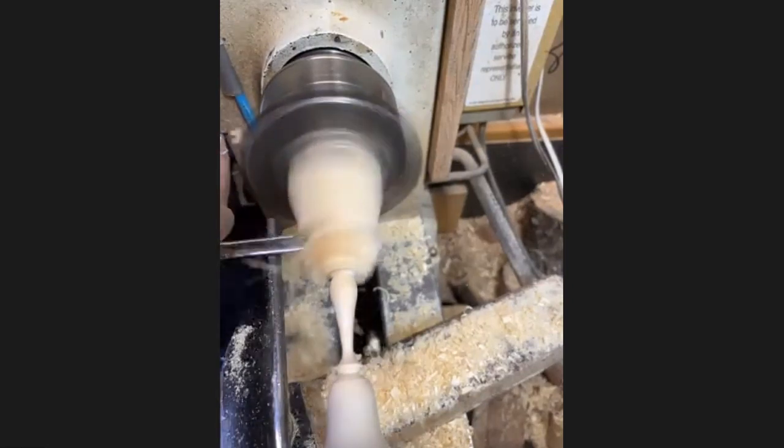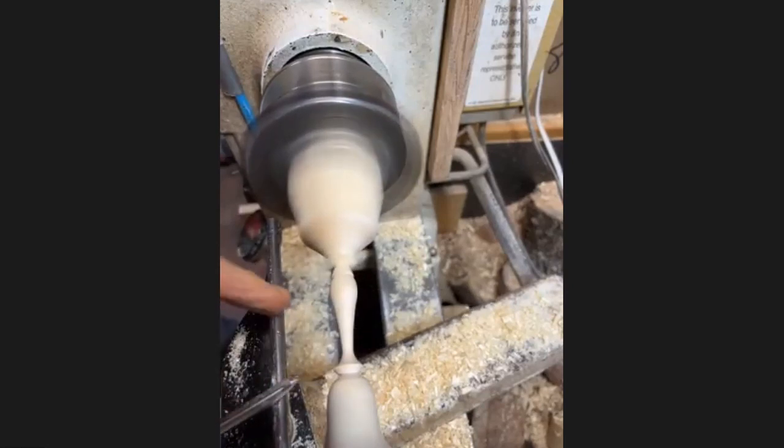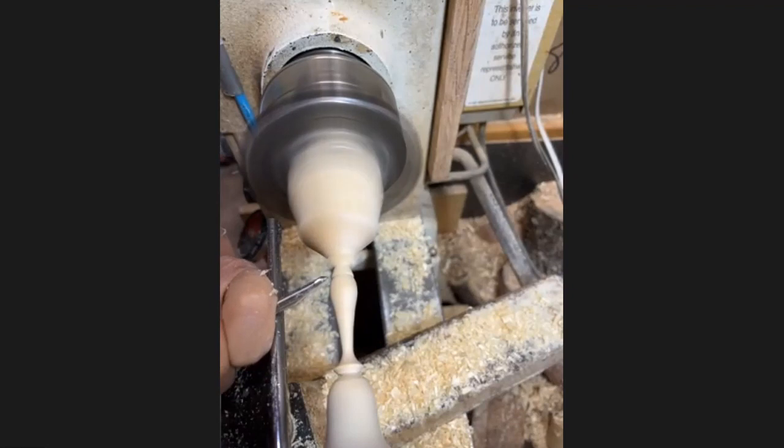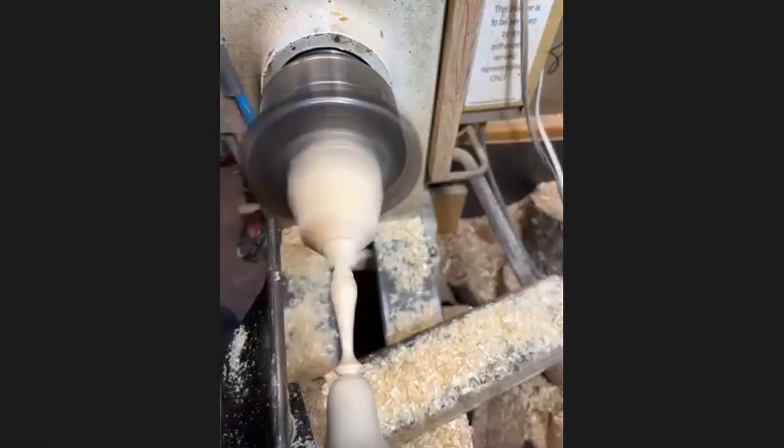Make a V cut, because we always have to have a downhill approach. See, I've got that downhill for my cutoff. That means that as the tool goes in, the wood has a place to go. If I do it uphill, then I'm just forcing it, and this thing's going to break off.